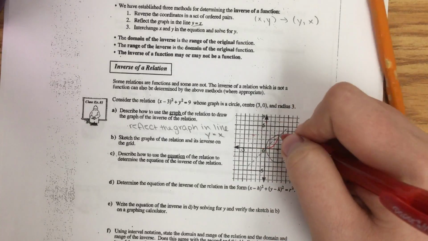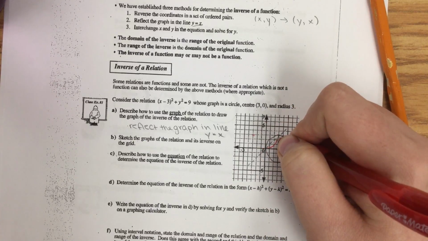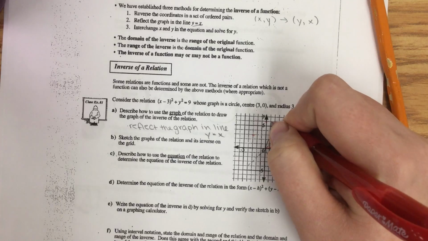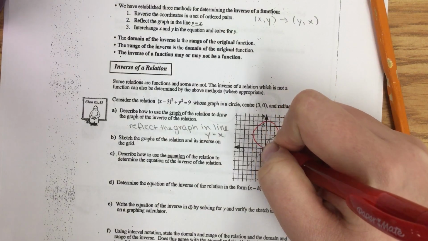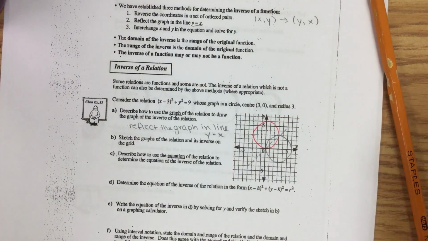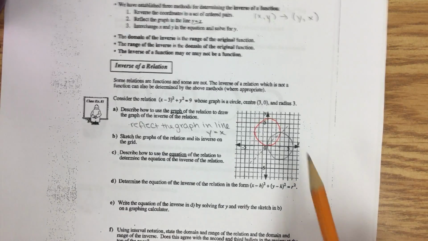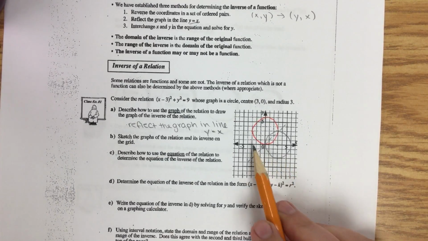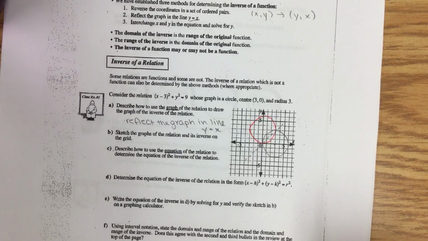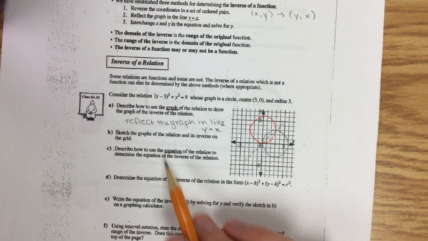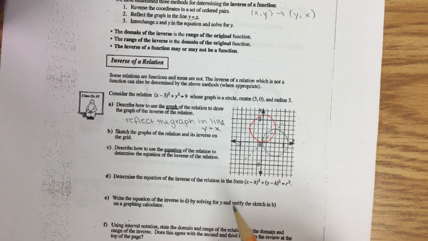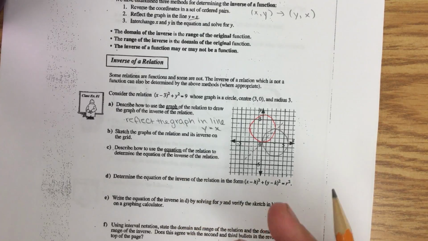So I can see the outline now to help me sketch the rest of my graph, which is going to go through like that. So the original function is in the pencil, the inverse is in the red pen. We've sketched both the original and the inverse on the grid.